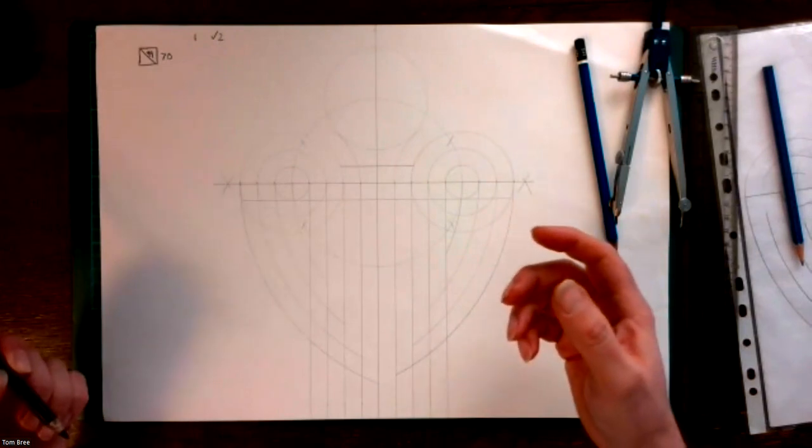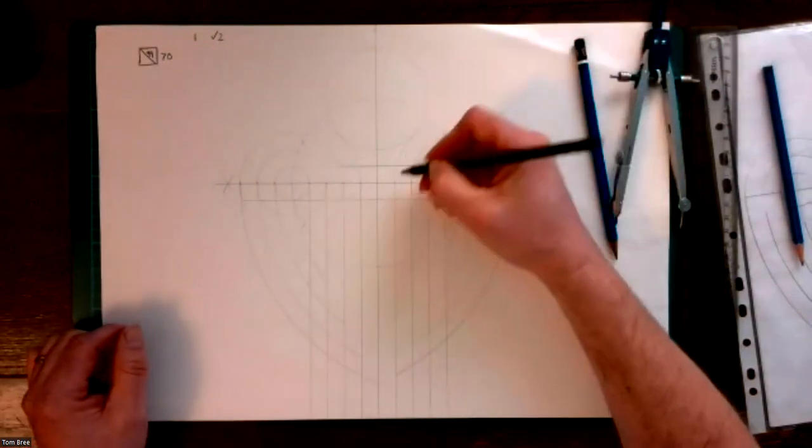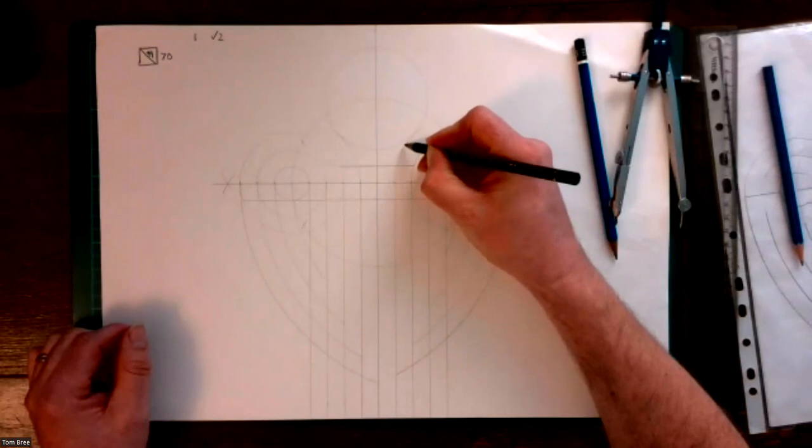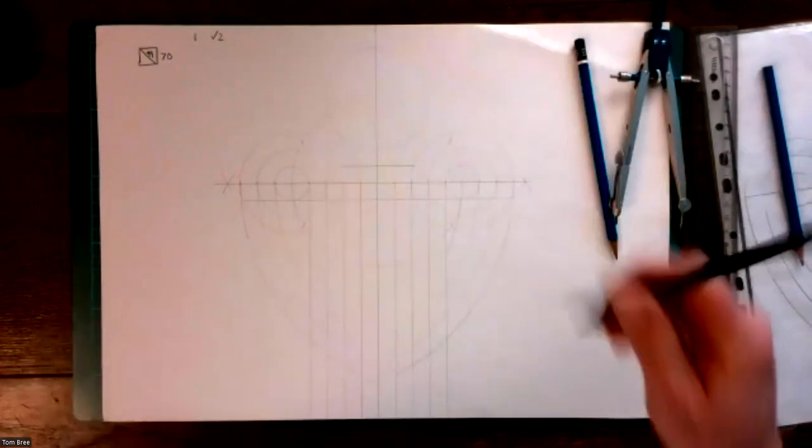But for what we're doing, it should be fine to just by hand, because what we're going to do is make that line follow into that circle there.